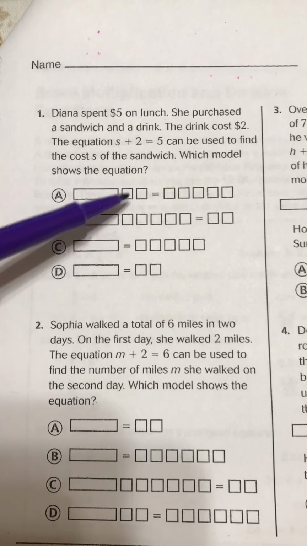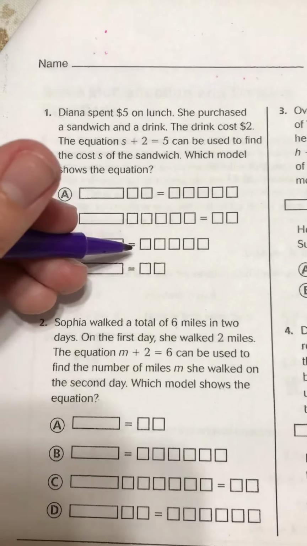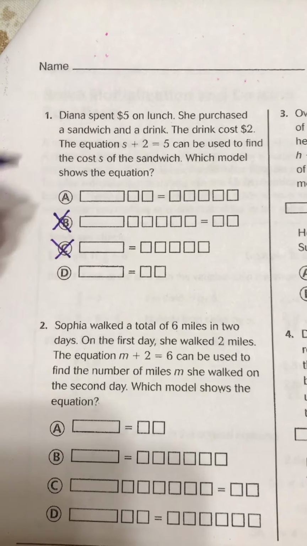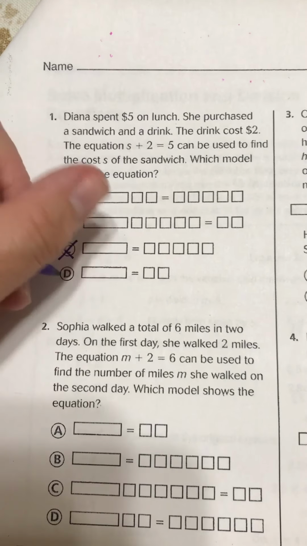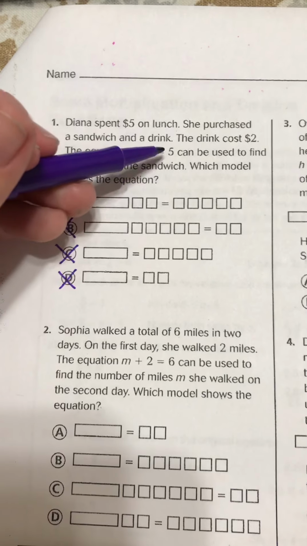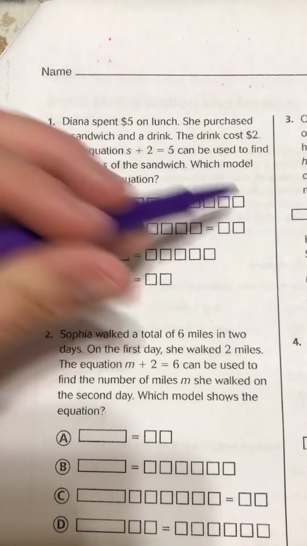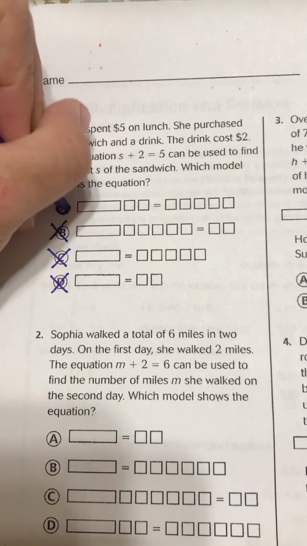This one has 2 tiles next to it. This one does not, so this one for sure would be incorrect. This one already says equal to, not correct. This one has the 2 tiles, but on the other side, the equal sign. So this one should be correct. Let's just check the rest. Equal sign, perfect. And then 5 tiles on the right side. 1, 2, 3, 4, 5. Perfect. A is the answer.